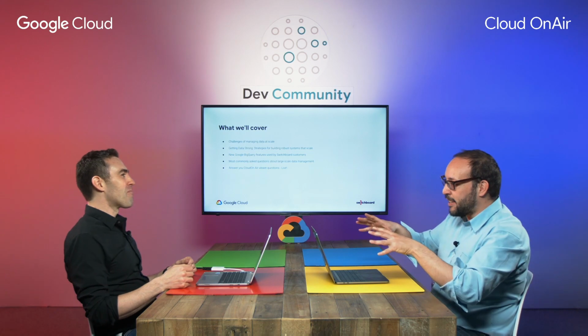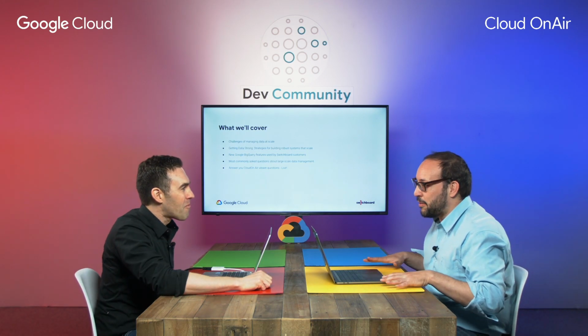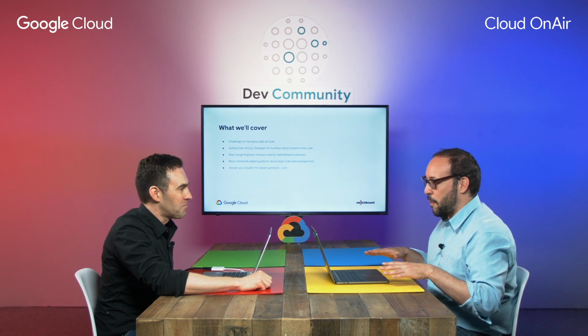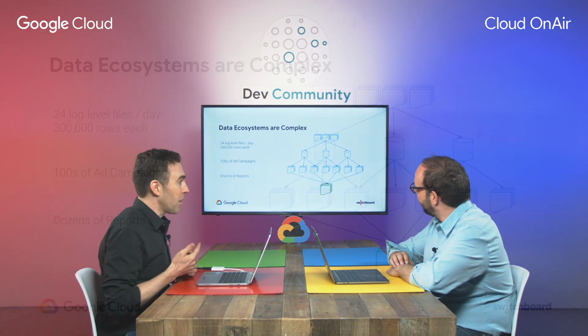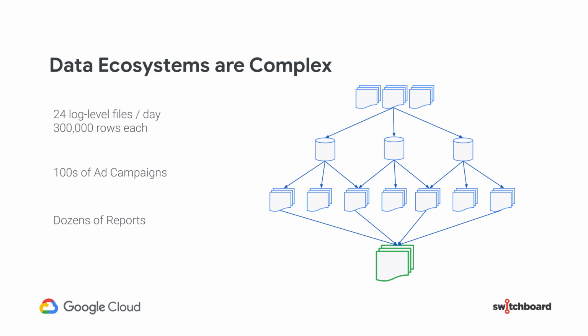Sure. So let's talk a little bit about what problems people need to solve when moving data. Like, let's say there is no Switchboard. How do people need to think about moving data to the cloud? So let's use a real-world example. So I'm using an example from one of our customers. This is something from the Financial Times, and you can read about this on our website, switchboard-software.com.